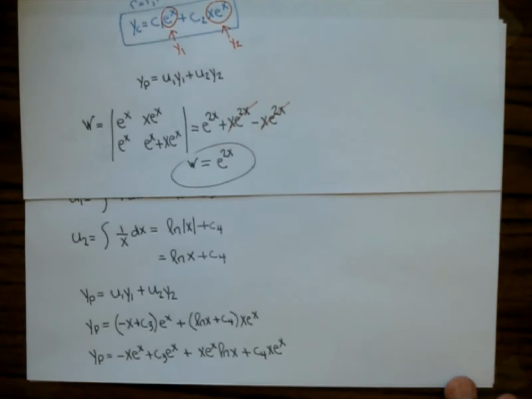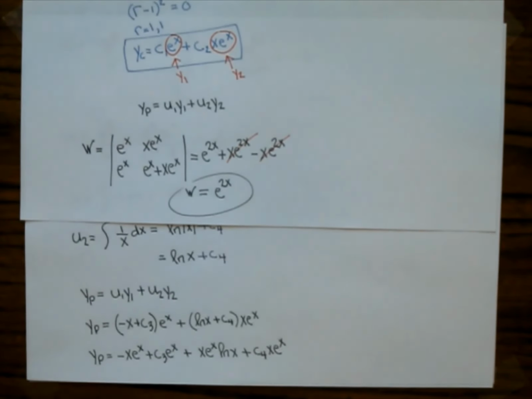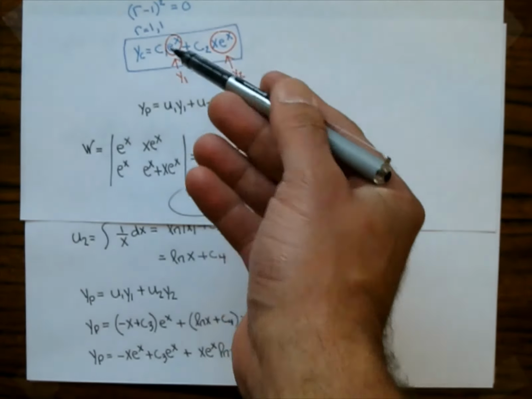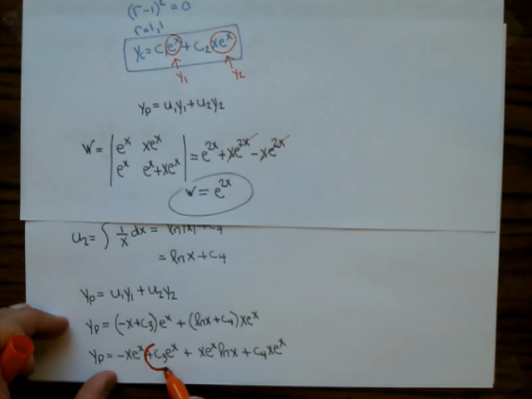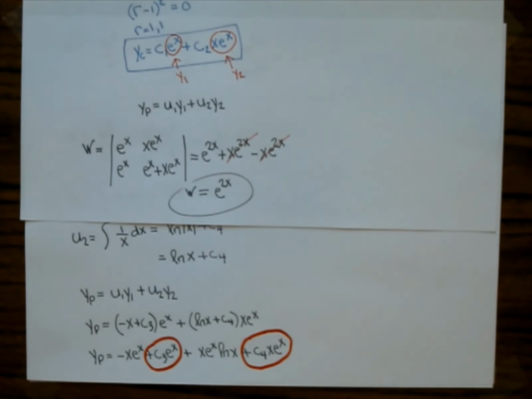Okay, so what I'm claiming now, I want to make sure everything is captured in the picture there. Good. I have my yc here and my yp there. So step 9 says to write out the whole solution. What I'm claiming is that these terms right here can get absorbed into the complementary solution.